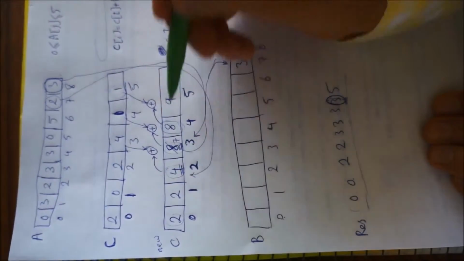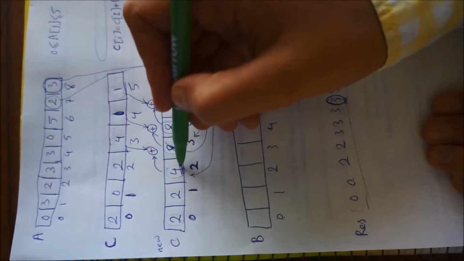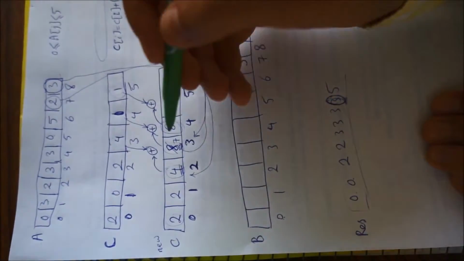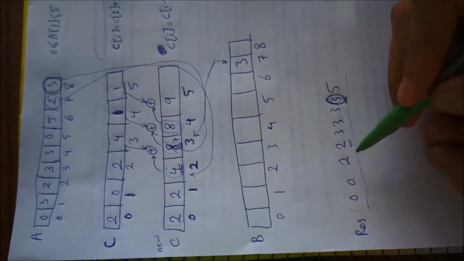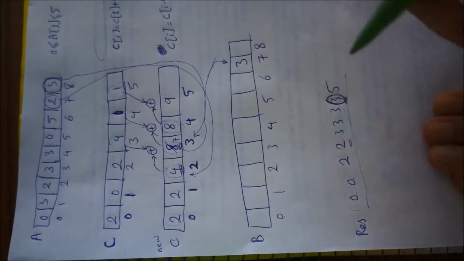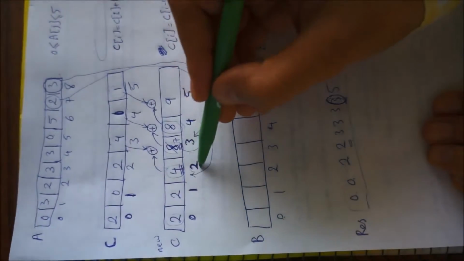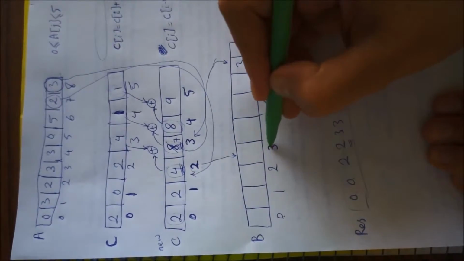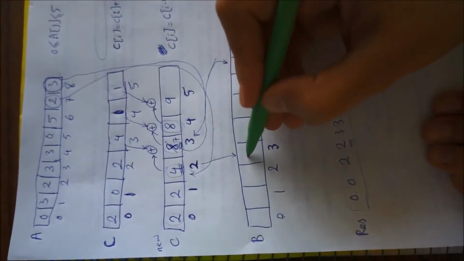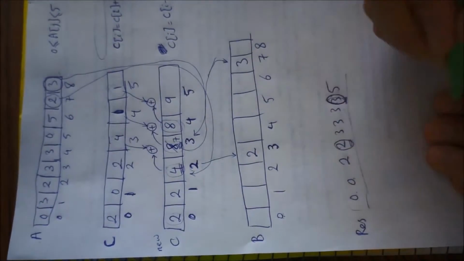This 4, again, based on the definition, means that I have 4 numbers that are less than or equal to 2. Okay? If you look at the result, 1, 2, 3, 4, see? We have 4 numbers that are less than or equal to 2. So the last 2 should be on the 4th position. Again, take this 2, put it on the 4th position. Remember, 4th position means the index 3, because the index starts from 0. So put the 2 there. Okay? Now we're done with this 2.